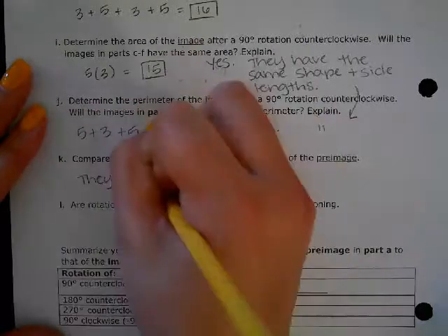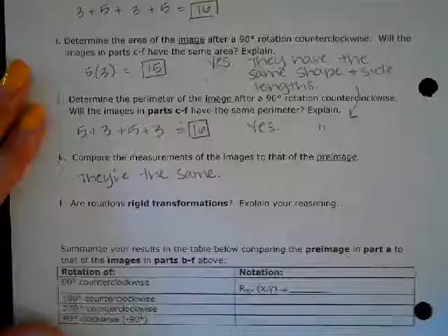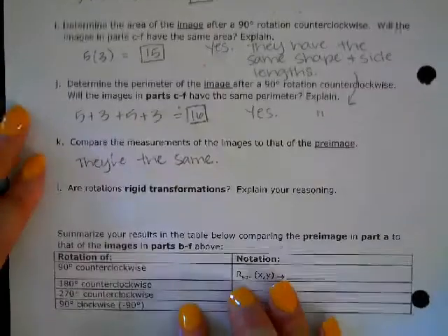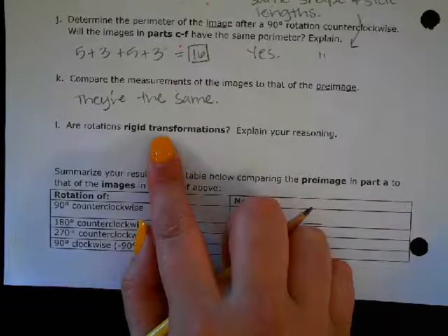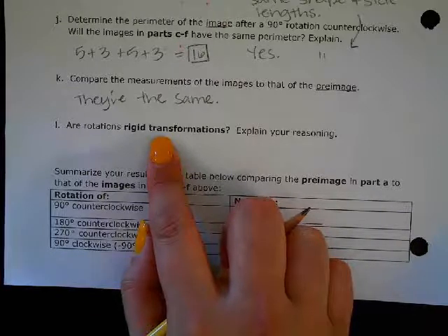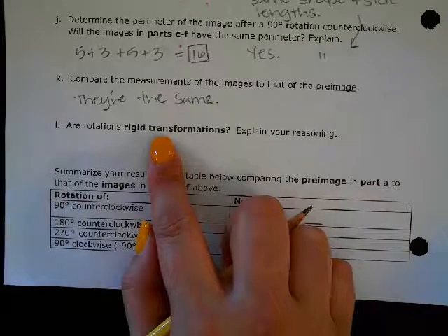Okay. Now, we wrote out this definition, I believe it was on Friday. Just in case you guys forgot the definition, I have it written down here. A rigid transformation is a transformation where the size and shape of the figure stays the same.